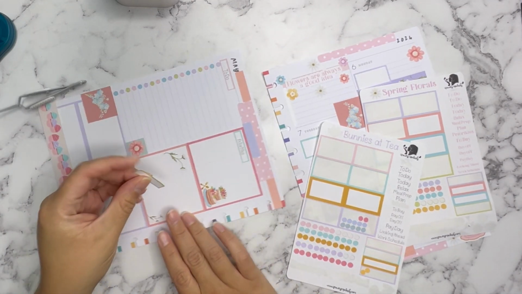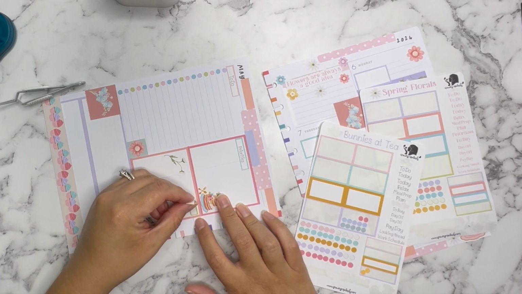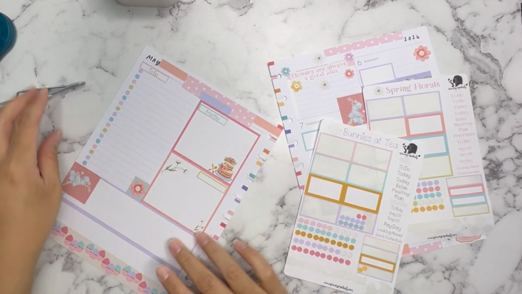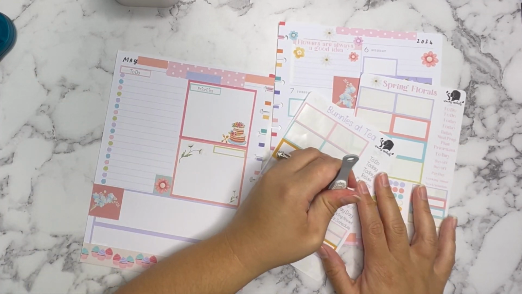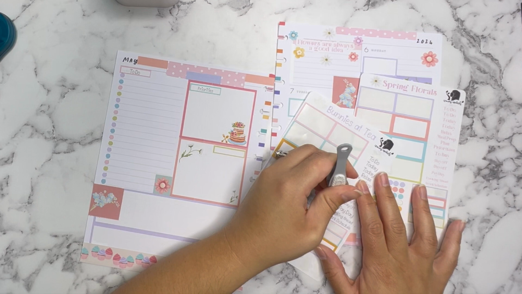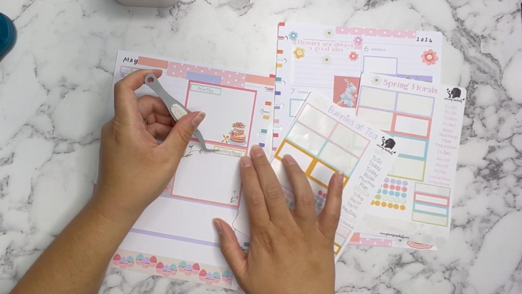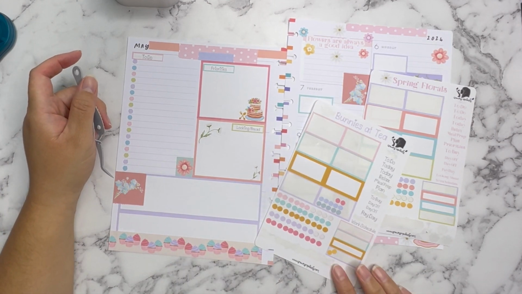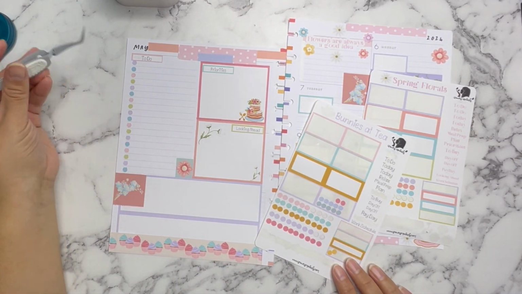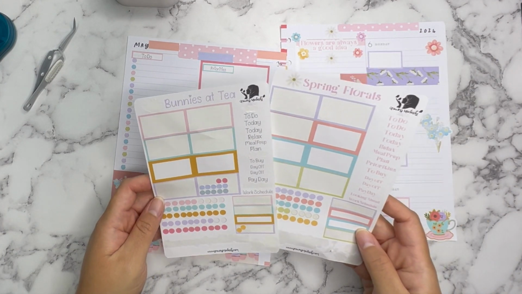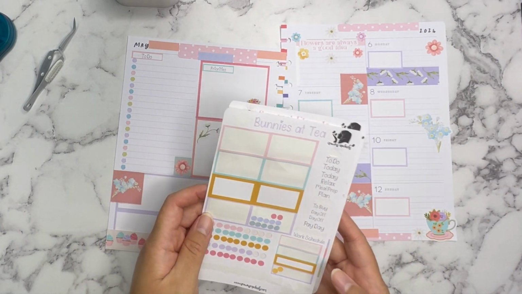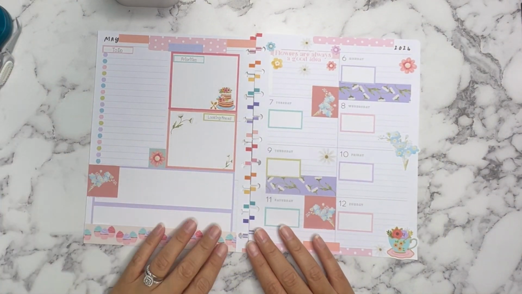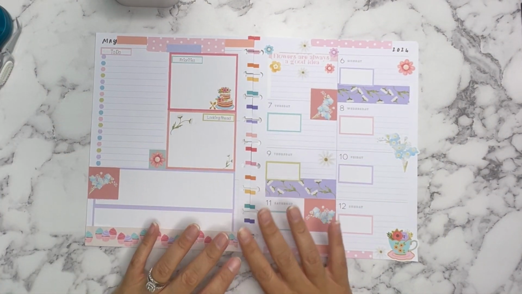Let me see here. Okay, looking ahead. And then down here, I don't know what I want to put yet. We'll see what I end up putting down here. But we ended up using a little bit more of our stickers, which is also always exciting. All right, let's take a look at what we got here. I am very excited with how this spread turned out.